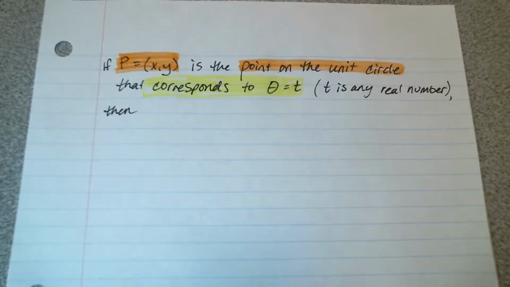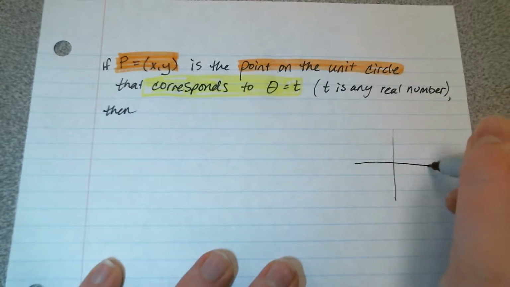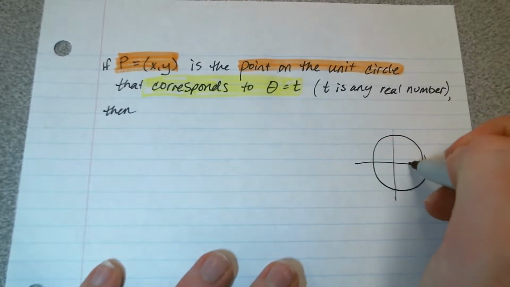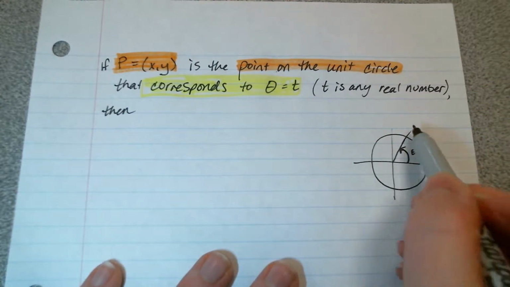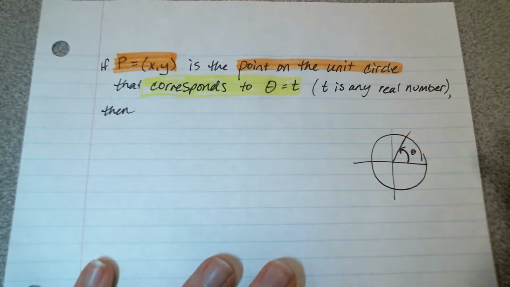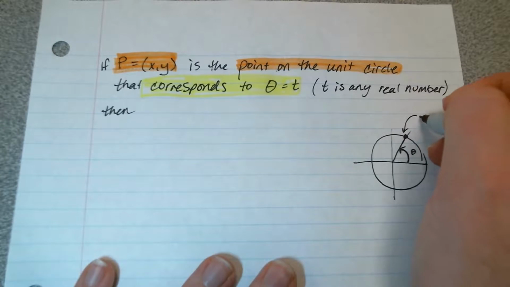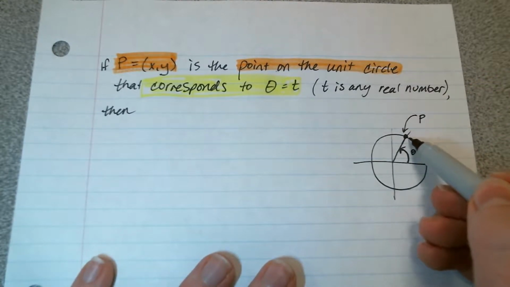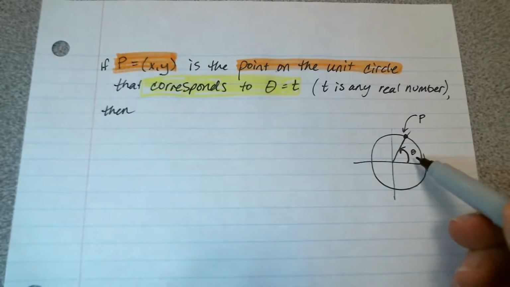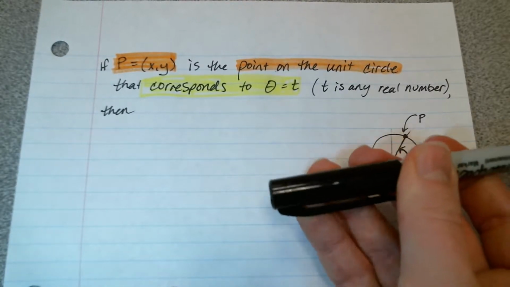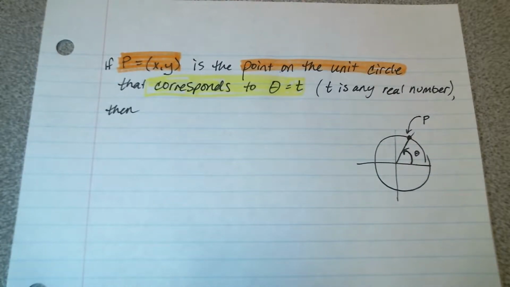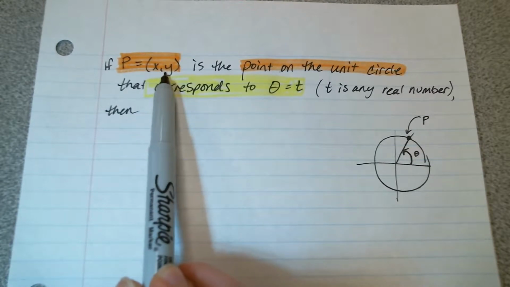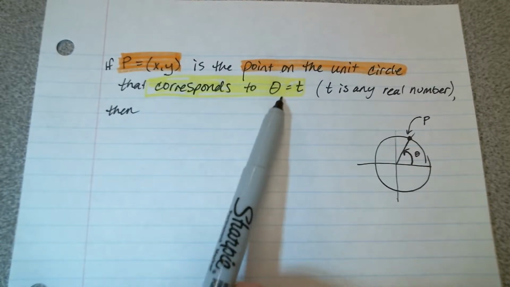And what we mean by correspond is that if we move angle theta from the positive x-axis in its standard position here, moving in the counterclockwise direction, then this point right here is the point on the unit circle that corresponds to theta. So it has to be the point on the circle that corresponds to that terminal side of your angle intersecting the circle. So when you're using the unit circle, it's all about those points, and you want to make sure you find the point that corresponds to the angle that you're working with.